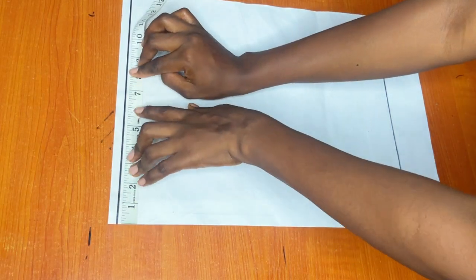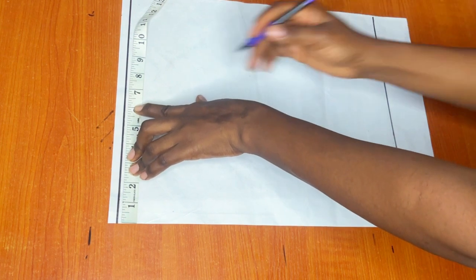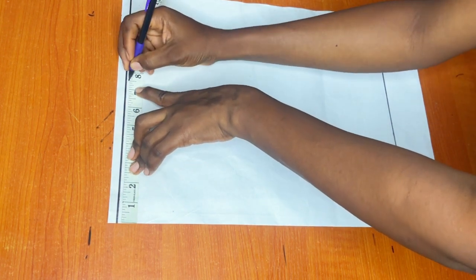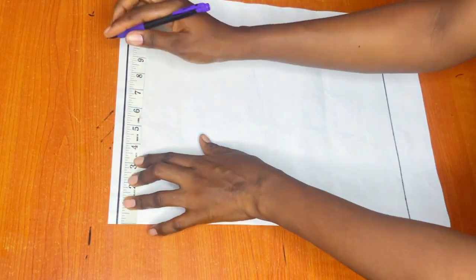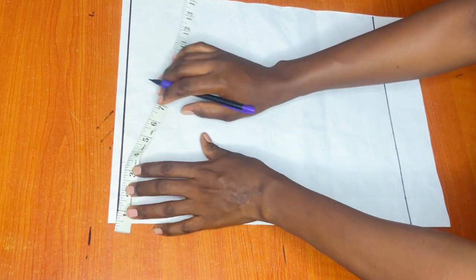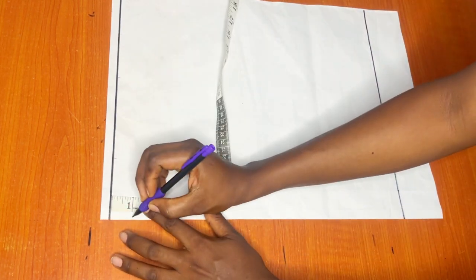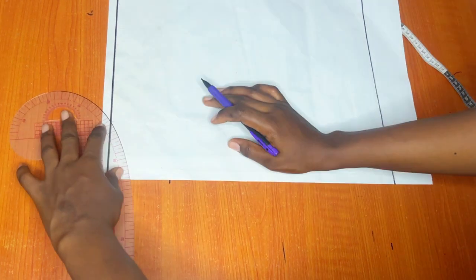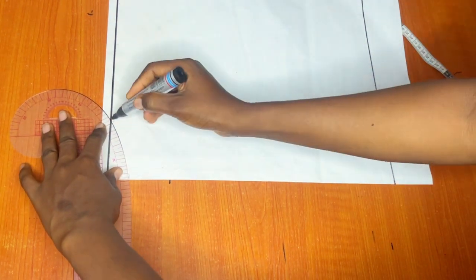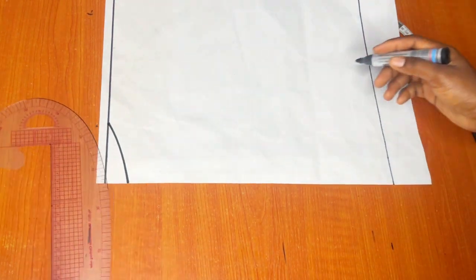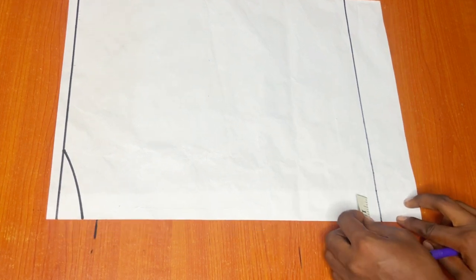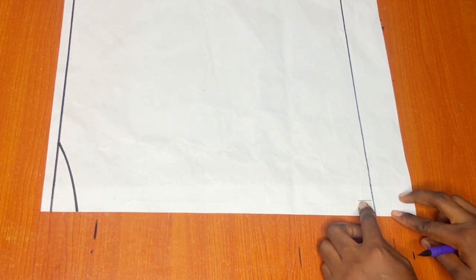Afterwards, on the starting line, I'm going to mark my shoulder, which is 7.5 inches. Next, I'll mark my neck width, which is 3 inches. And for my depth, I'll go ahead to mark 1 inch. I'll then use my curve ruler to connect it together like this. Now, to avoid bulging at the back of your dress, you need to go in by 1/4 inch.